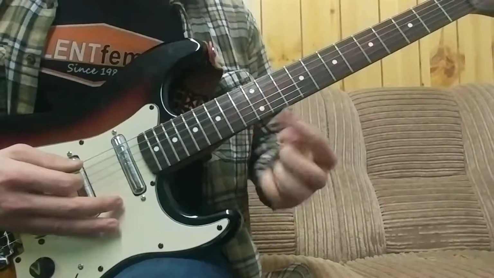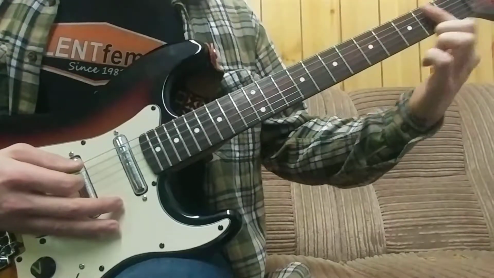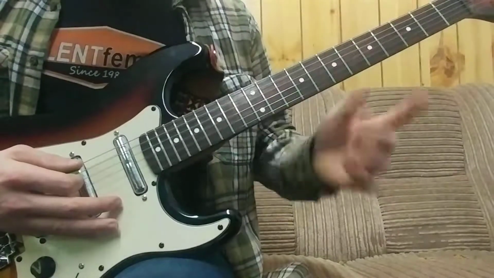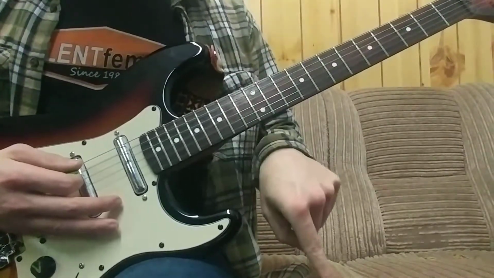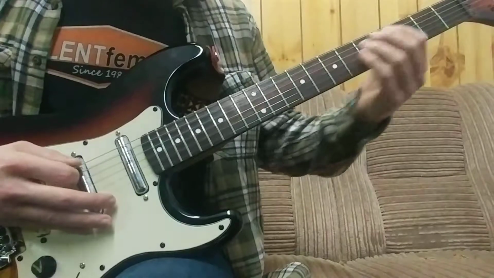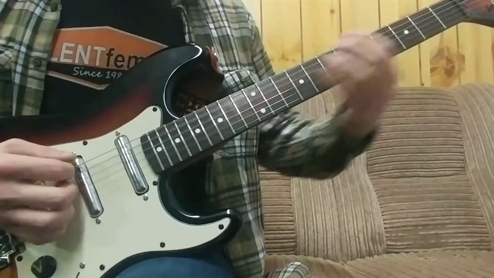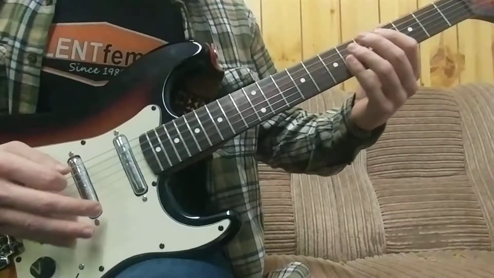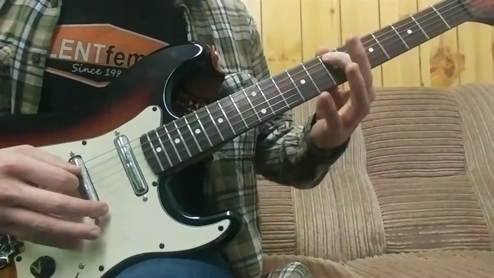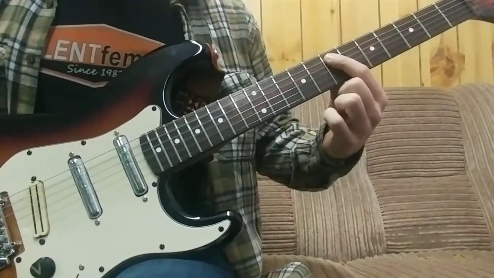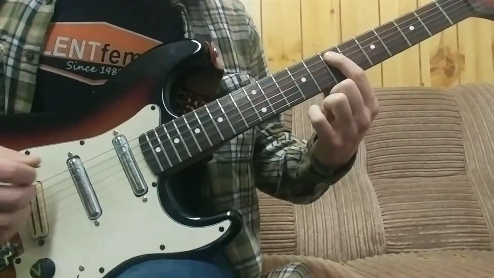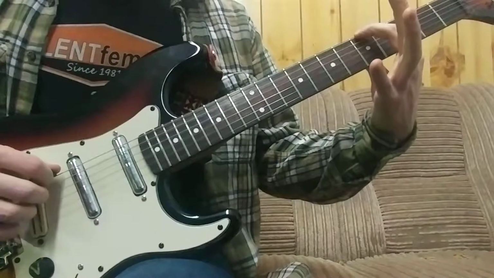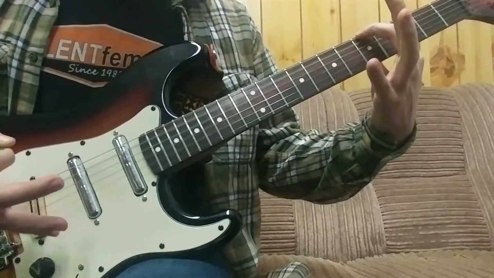On the same string, if we go up 12 frets, that's an octave. But if we go up one string, if we want to find that same E on the A string, we'll need to go up 7 frets. If you think about it, this makes sense, because when you tune a guitar to itself, you go from the 5th fret, and it should be the same note.